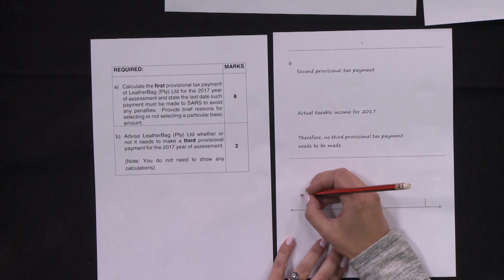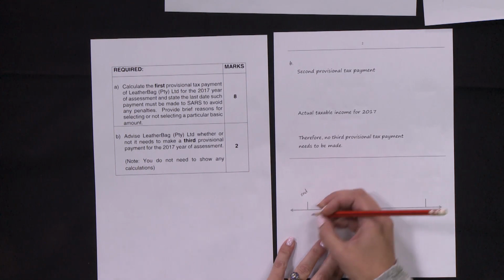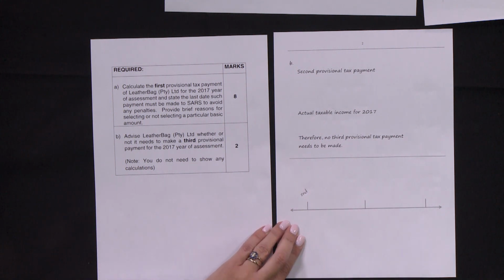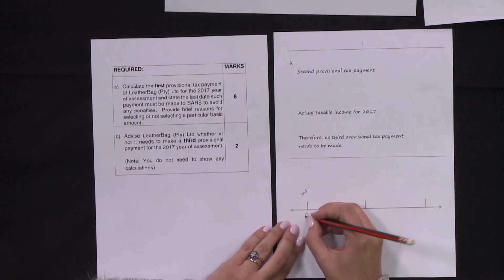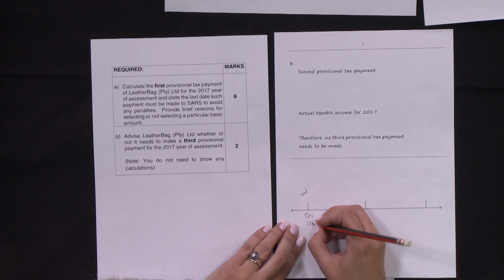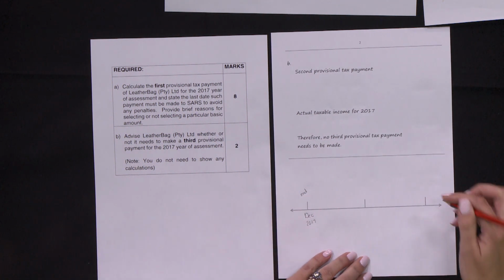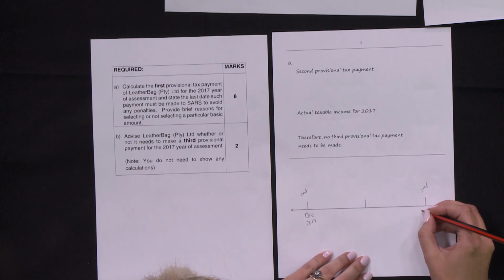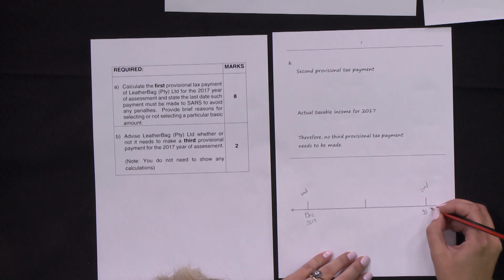So again, I'm going to use a timeline for this. I'm going to say my second provisional tax payment needs to be made on 31 December 2017, and my third provisional tax payment will be made on 30 June 2018.